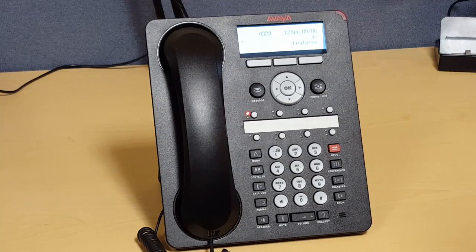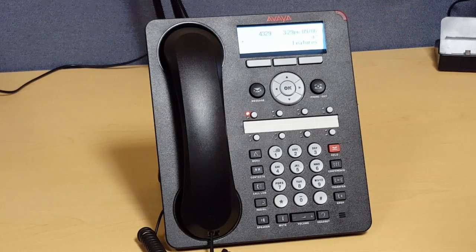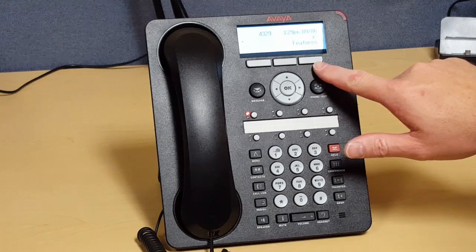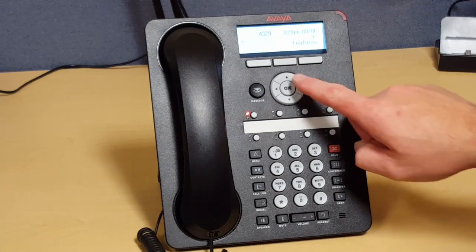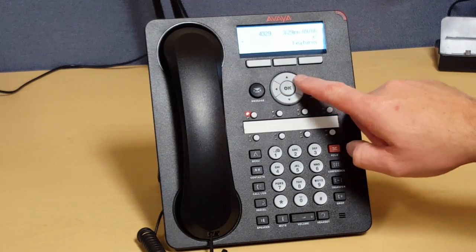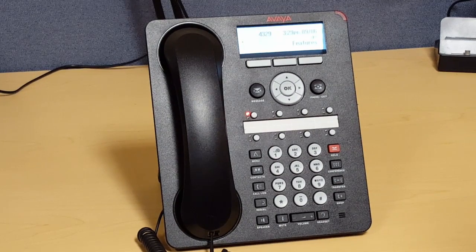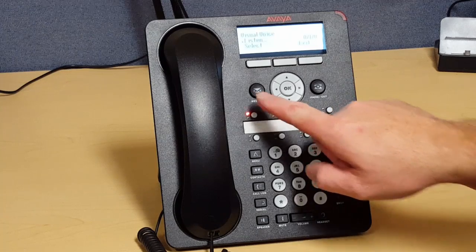In the top right corner, the message waiting indicator. There are 3 soft keys below the screen to interact with options displayed on the screen. The 4-way navigation keys surround the OK key to navigate the options displayed on the screen. The message button to the left of the Navi keys is used to access voicemail if assigned.